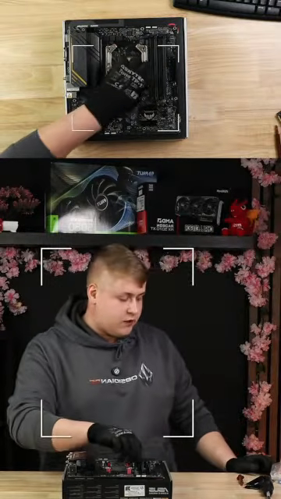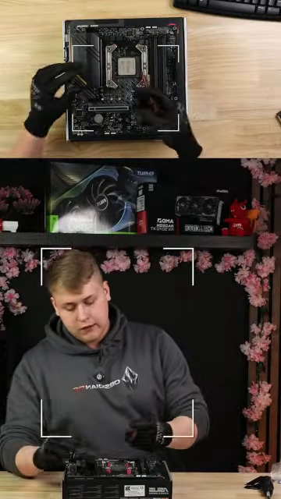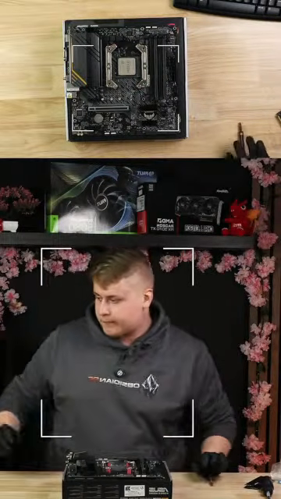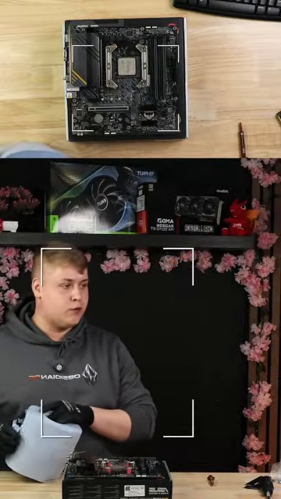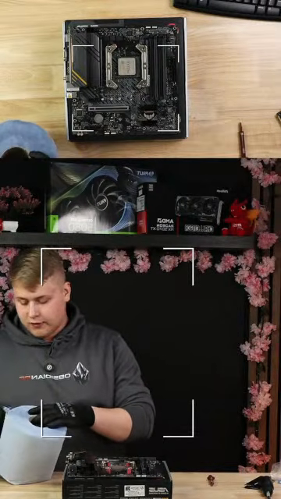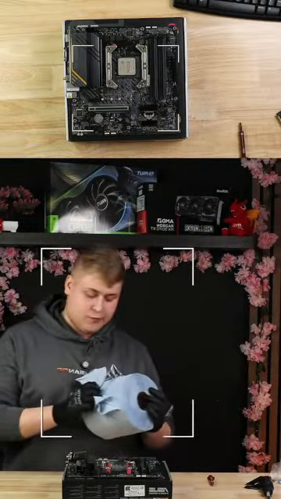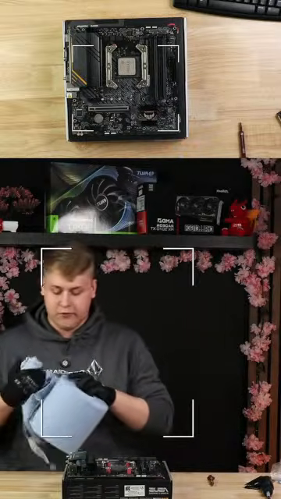Right, they're secured down and it's time to apply some thermal paste. Actually, first of all, I need to clean the CPU. Sorry. So, some nice blue roll over here. Oh, it's tearing the wrong way. These brand new rolls always tear wrong. The first layer is always a bit funny.